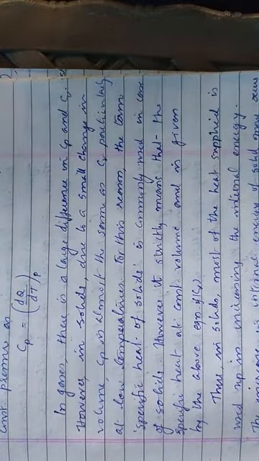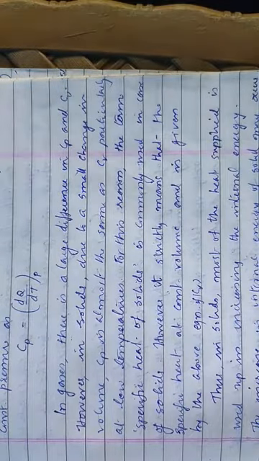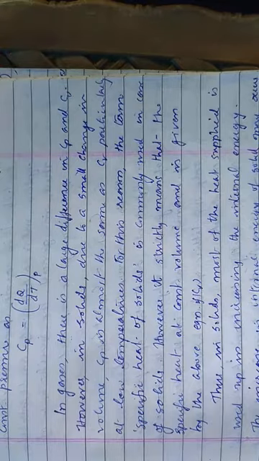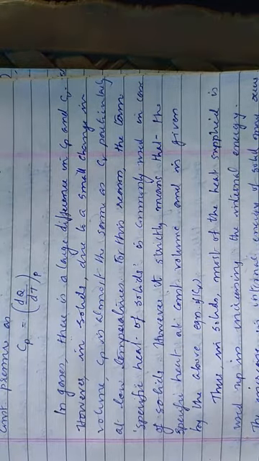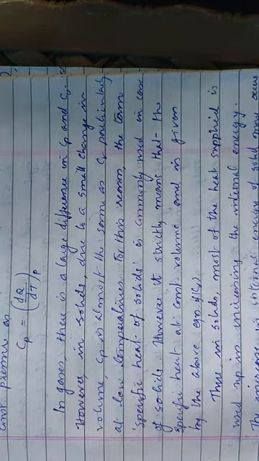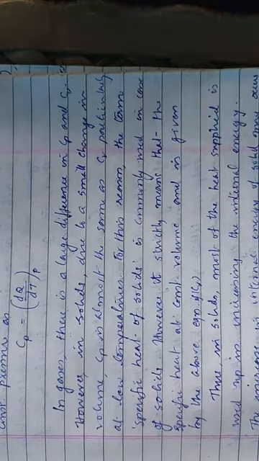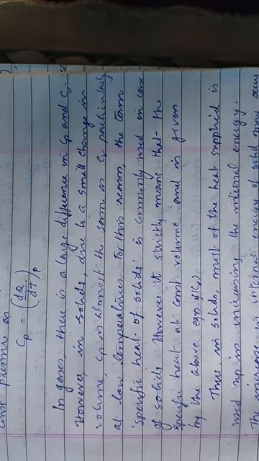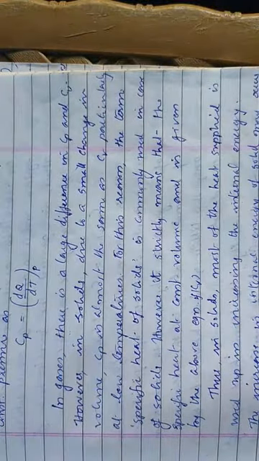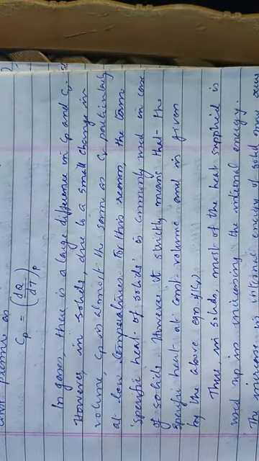That is, in solids, since there is only a small change in volume, Cp is almost the same as Cv, particularly at low temperature, because there won't be much change in volume. So for this reason, the specific heat of solids is commonly used in case of solids.